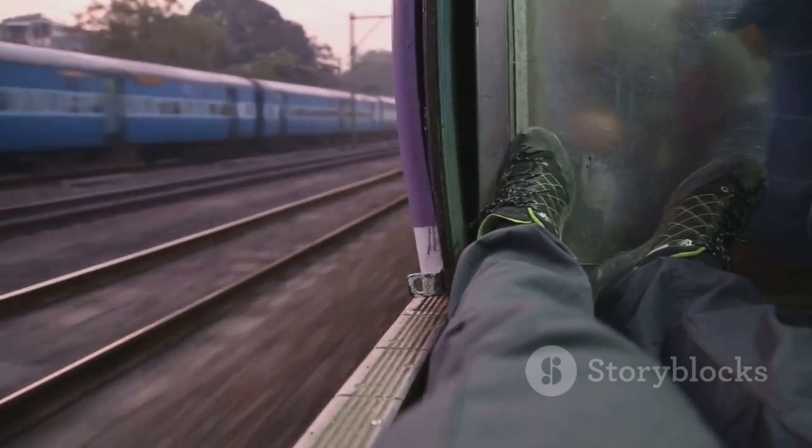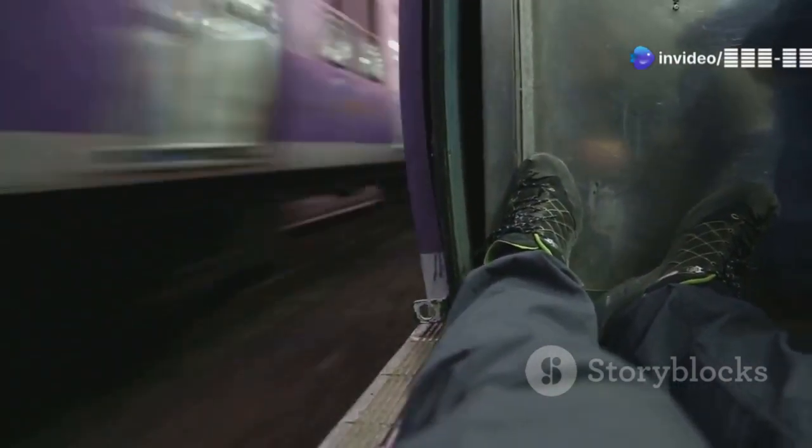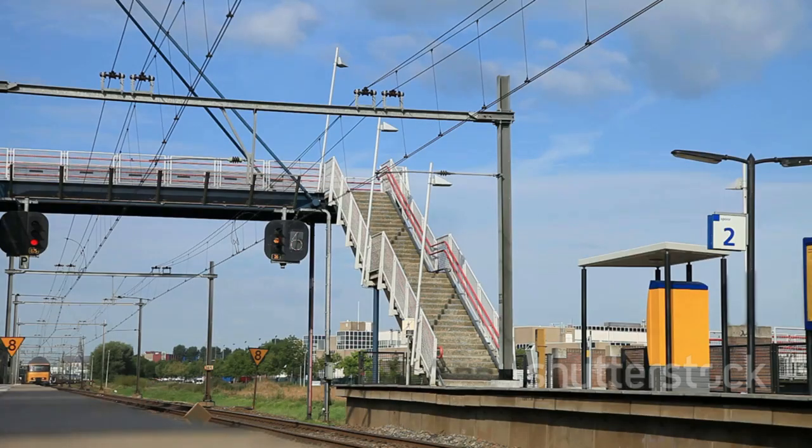Imagine you're sitting in a moving train, and you see another train passing by in the opposite direction. From your perspective, the other train seems to be zooming past at super speed. But someone standing on the ground would see both trains moving at their respective speeds. That's relative motion. The perceived motion of an object depends on the observer's frame of reference.